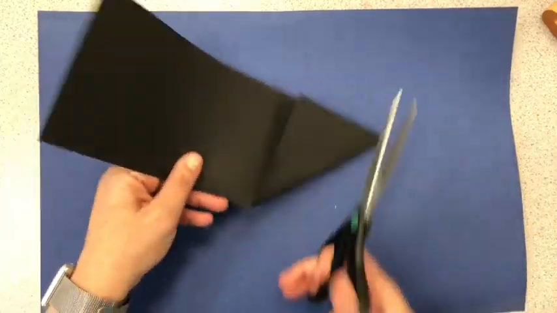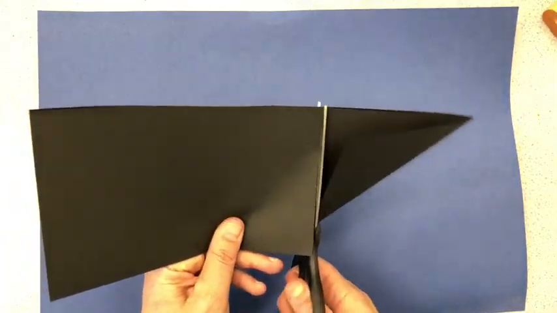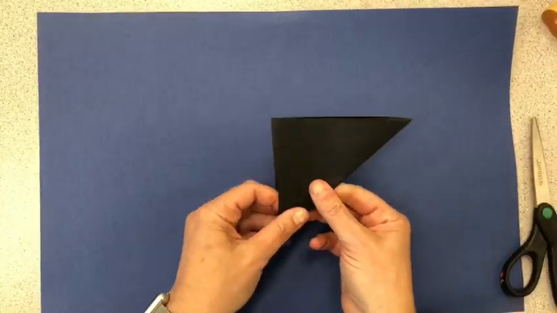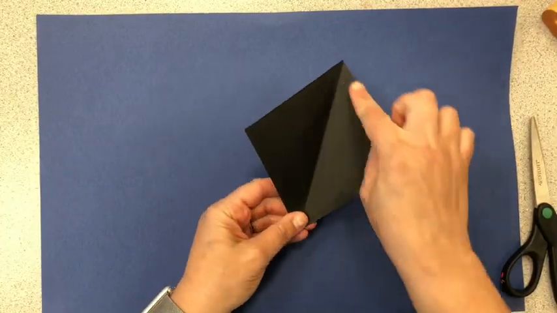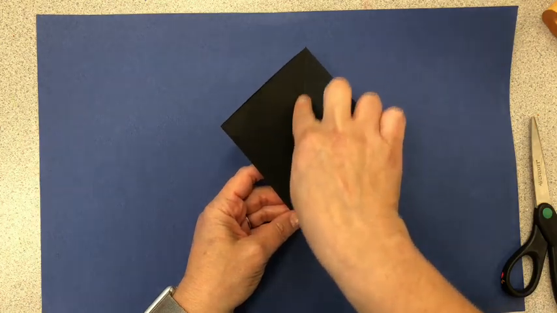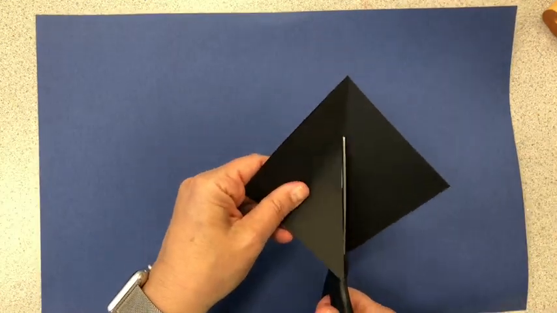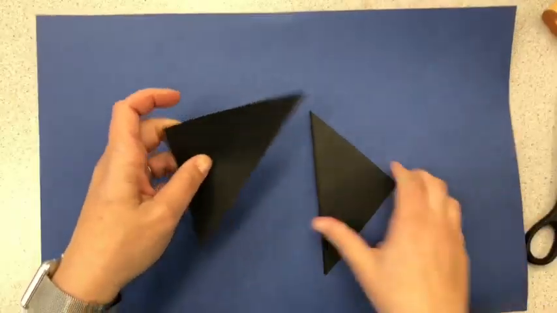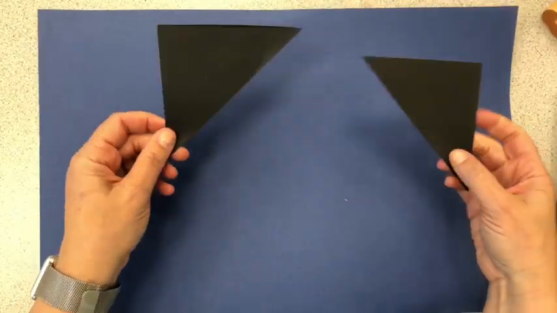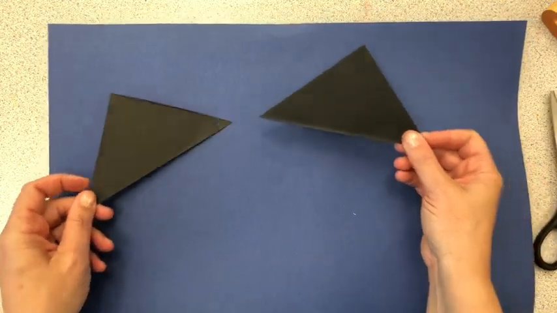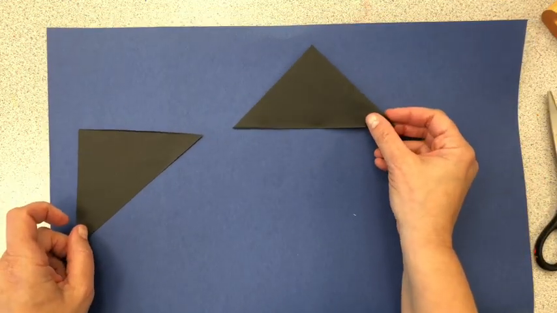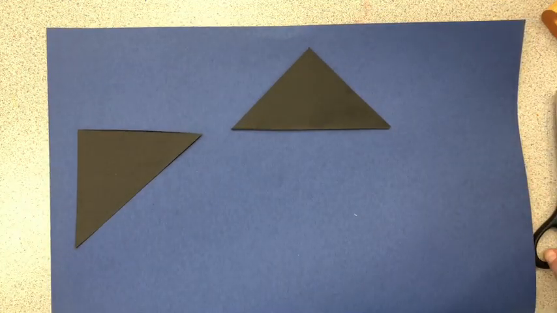Now I'm going to cut right here, and then when I open this, it's a square, and if you notice, there's a crease right there, right down the middle of the square. And when you cut that, voila, I now have two triangles. These triangles are going to be the wings of my bat. I'm going to make two bats.